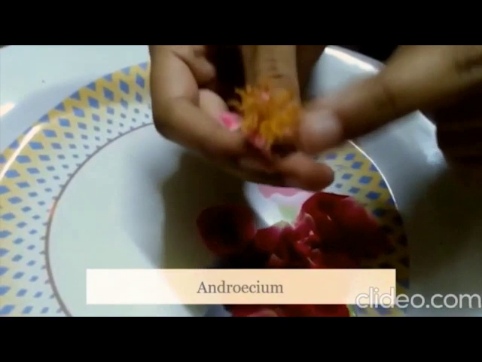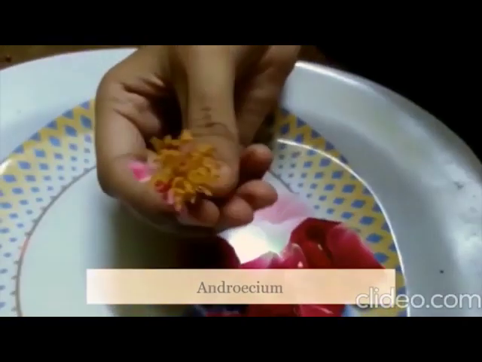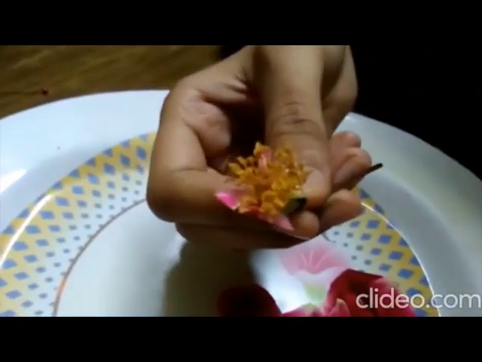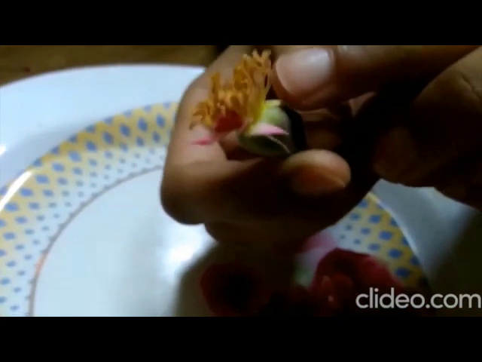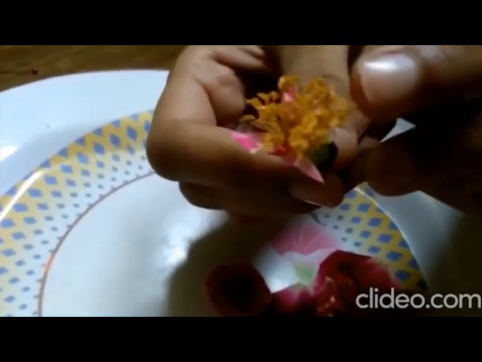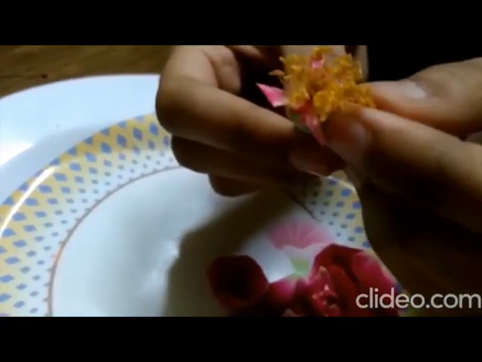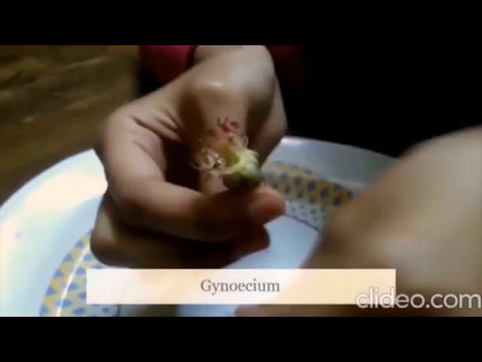This third floral whorl is called the androecium, which is the male reproductive part. It is made up of stamens. These are the stamens, which are polyandrous as they are free. A stamen consists of the stalk, which is called the filament, and above it is the anther, which is a sac-like structure. It is bilobed and it contains pollen grains.